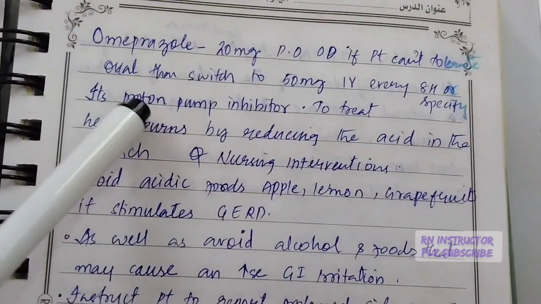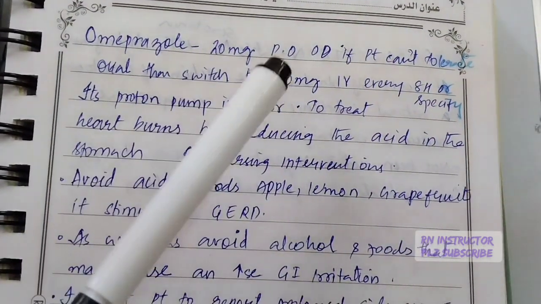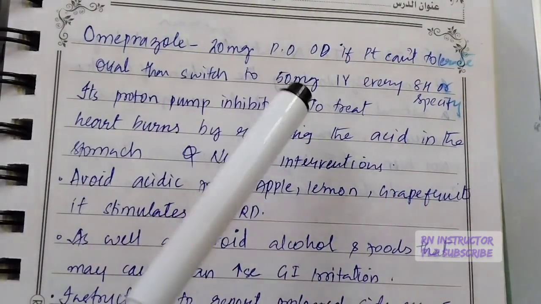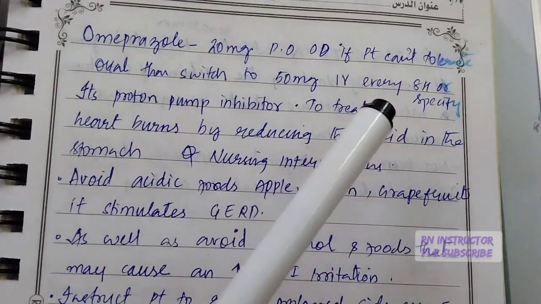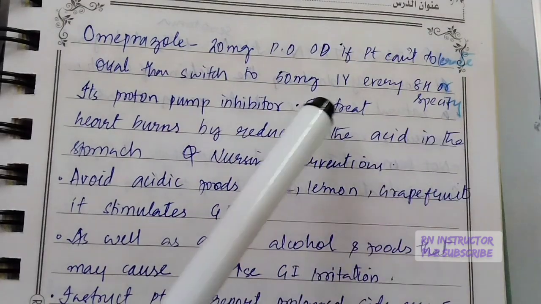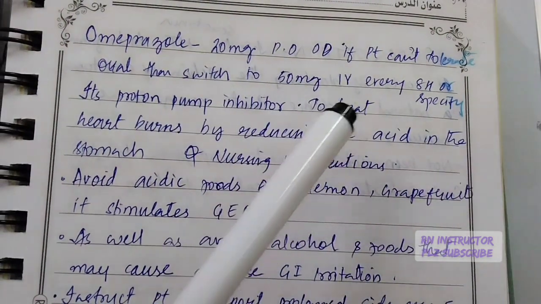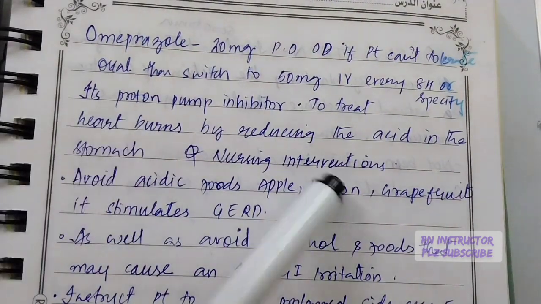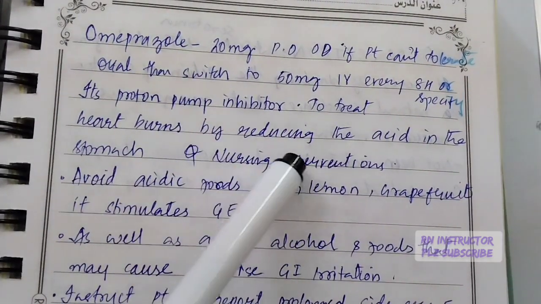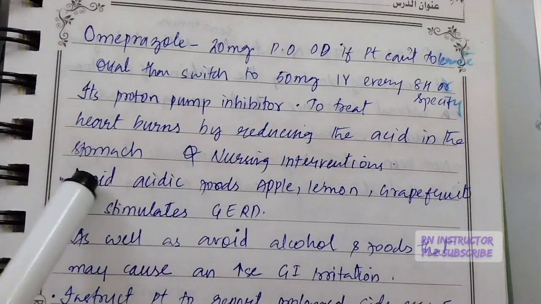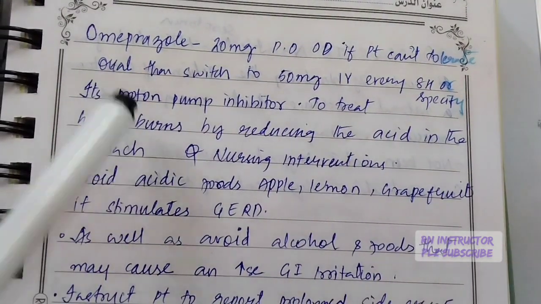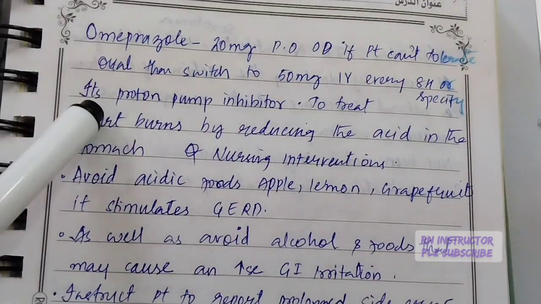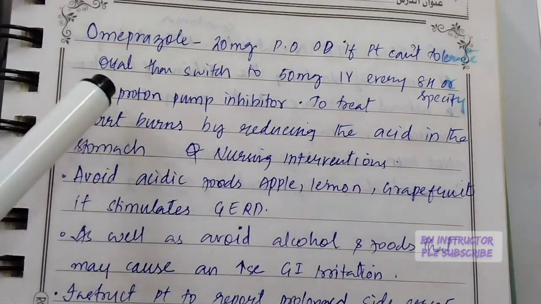omeprazole. Omeprazole medication is 20 mg per oral once daily. If the patient cannot tolerate oral, then switch to 50 mg IV every 8 hourly, or as specified by the chemotherapist. Omeprazole is a proton pump inhibitor. In order to treat heartburn, this medication acts by reducing the acid in the stomach.